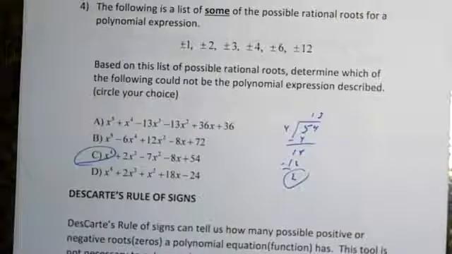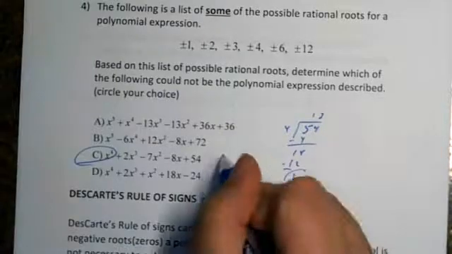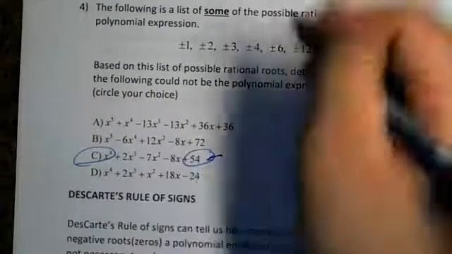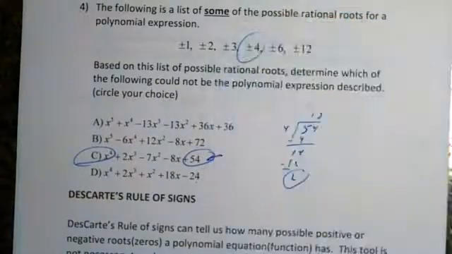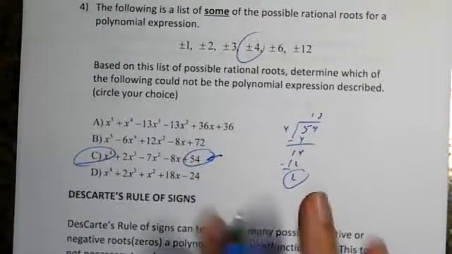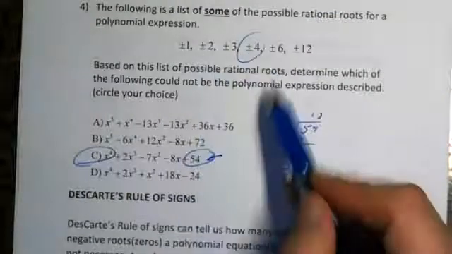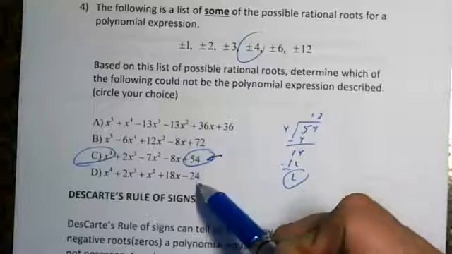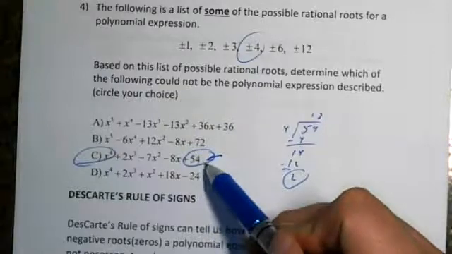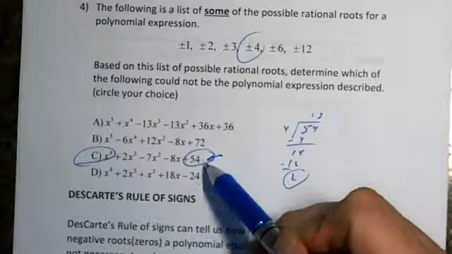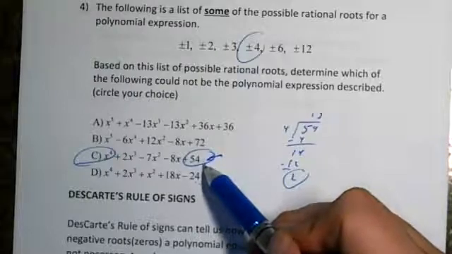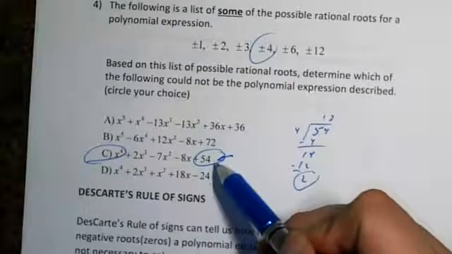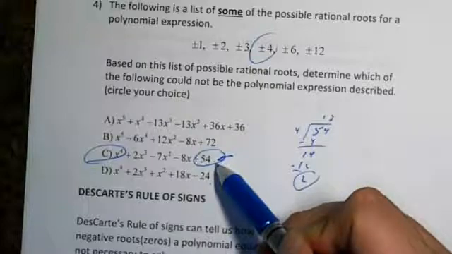The answer is C, because 4 is not a factor of 54. These are all factors of each of these numbers, 36, 72, and 24. That's the only one that doesn't fit. That's odd. It just doesn't fit. Not all of these are factors of 54. They all should be. Okay.